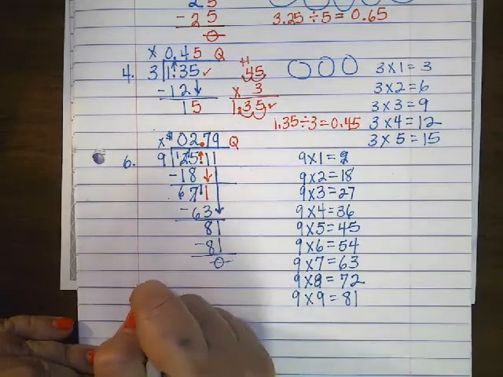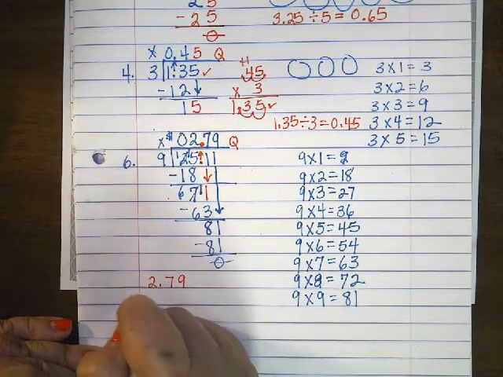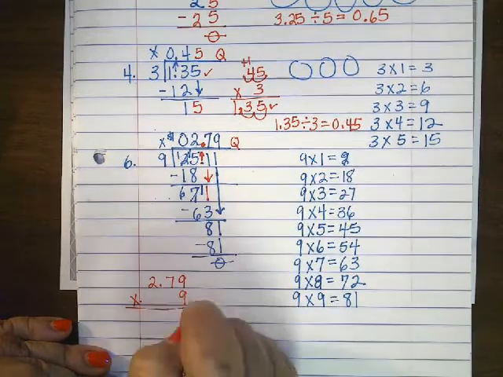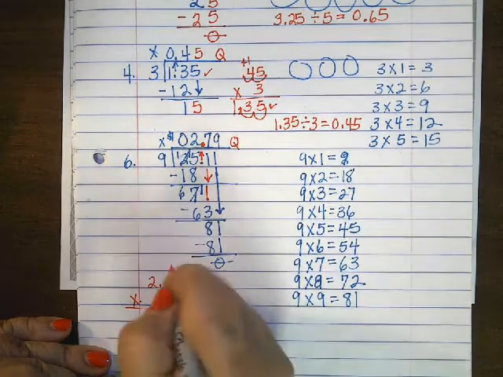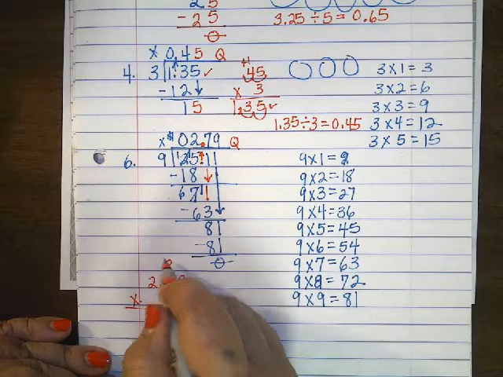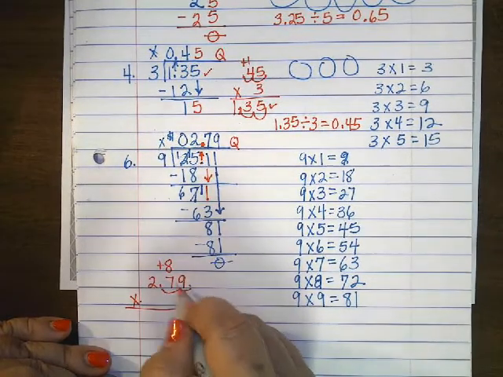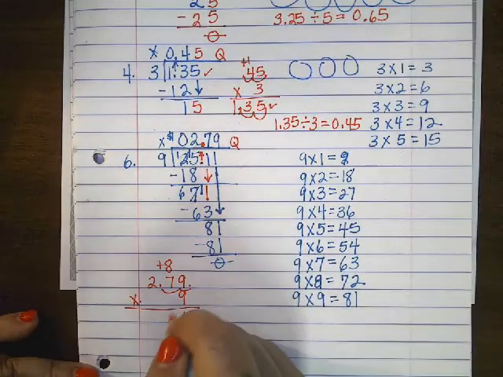Need to check my work. So I have 2 and 79 hundredths times 9. I need to move this out. 9 times 9 equals 81. I'm going to regroup. 9 times 7 plus 8. So that's 63. And 63 plus 8 equals 71.